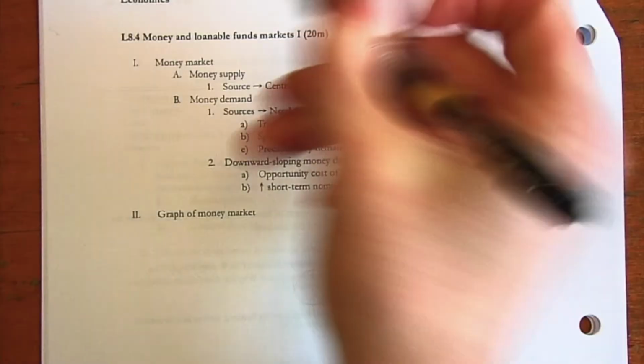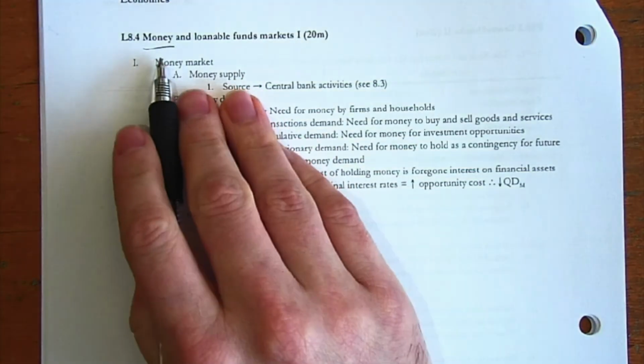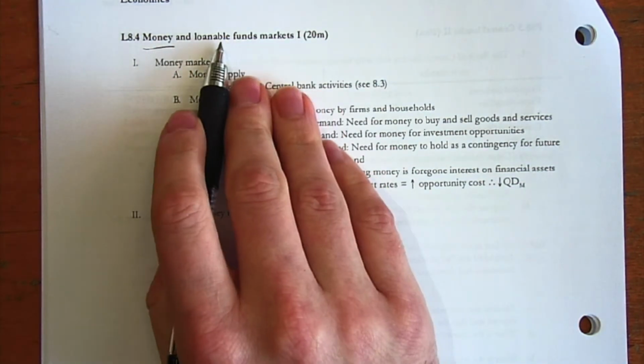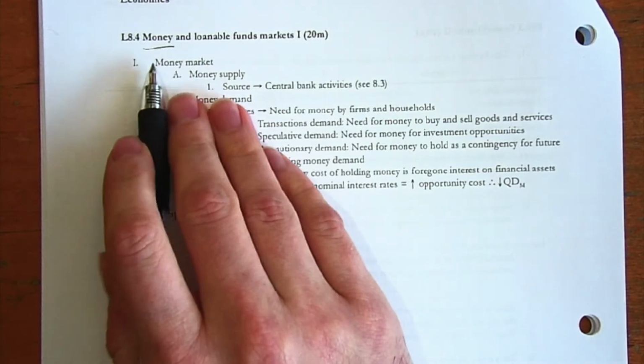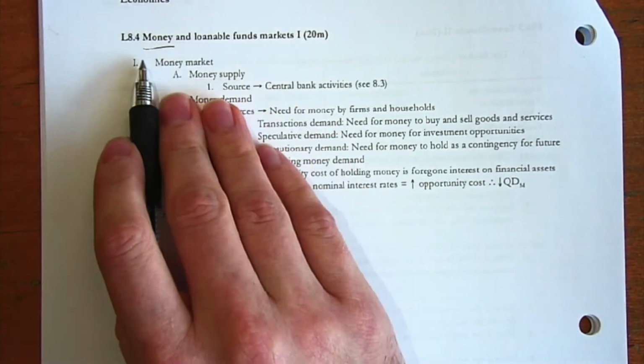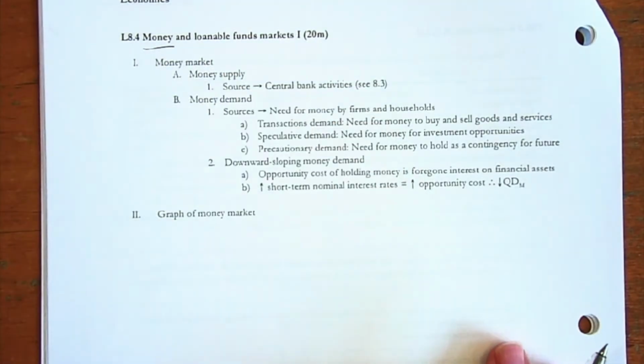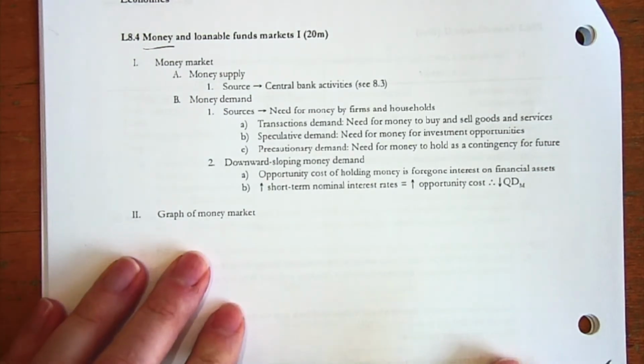Okay, so in this video, we're actually going to take a look at the first of two markets, the money market, and then the other part of this topic is the loanable funds market, and we're going to deal with that one in a later video. But this is the last topic in the financial sector unit, and it's really where we show the graphical model to illustrate some of the ideas that we've been discussing.